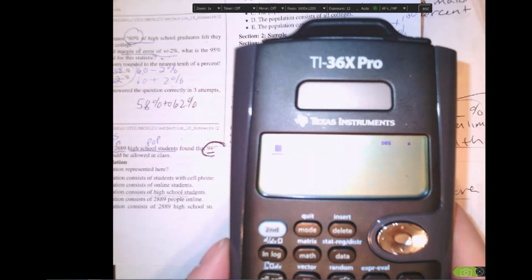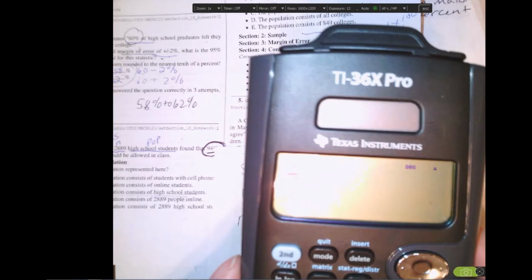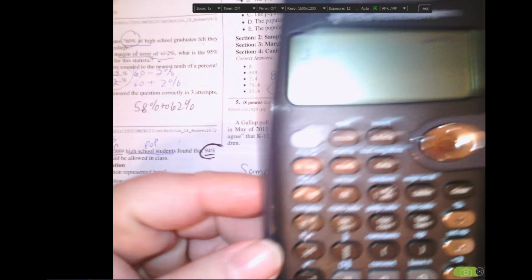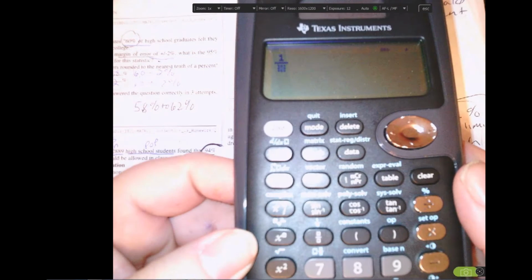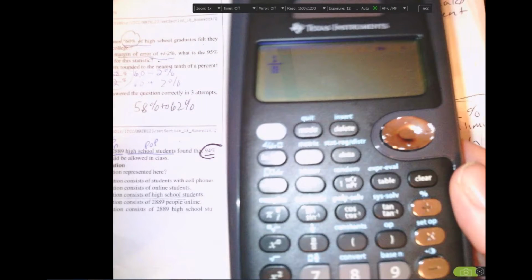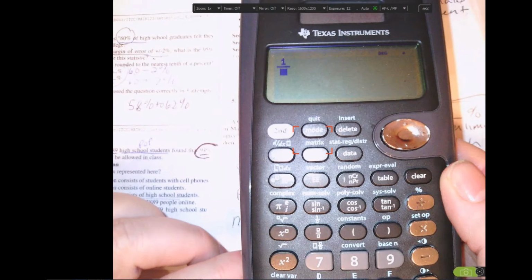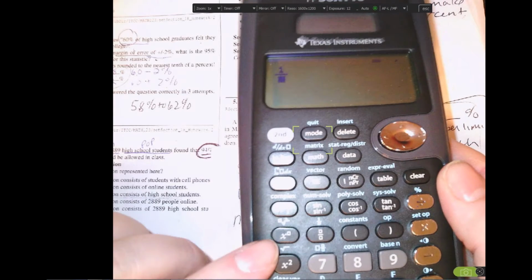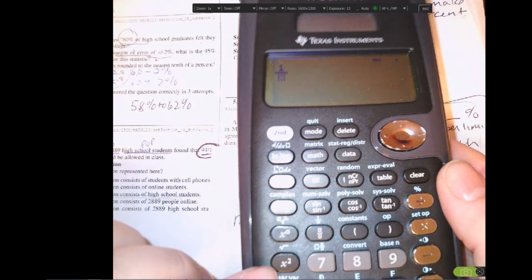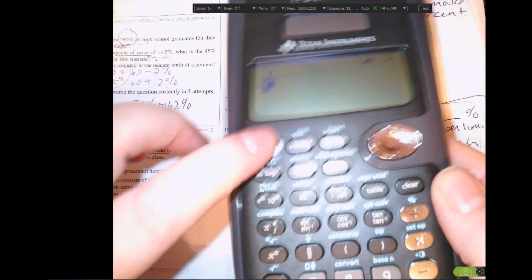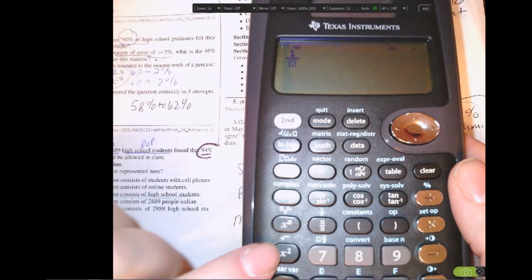1, directional arrow down. Your square root button is your second key above your x squared. So you've got to press second and then the x squared, and that gives me my square root.